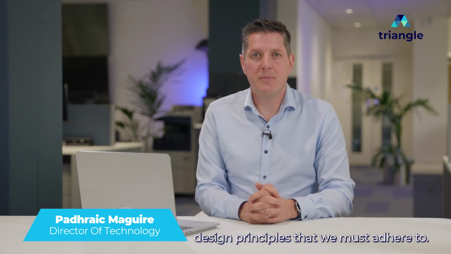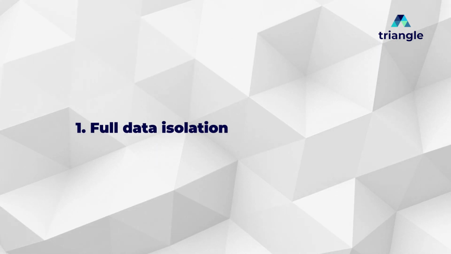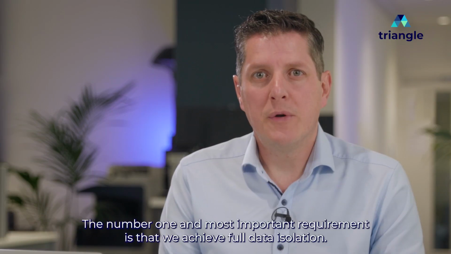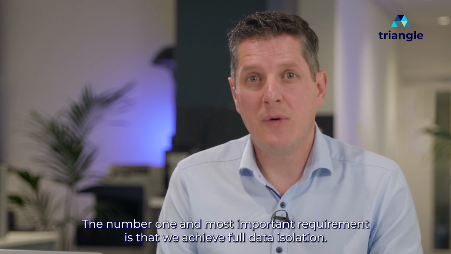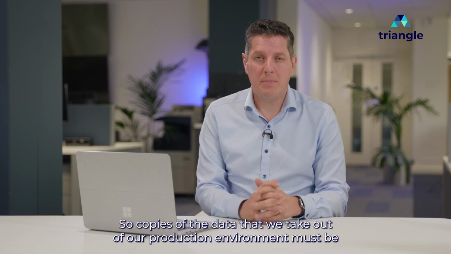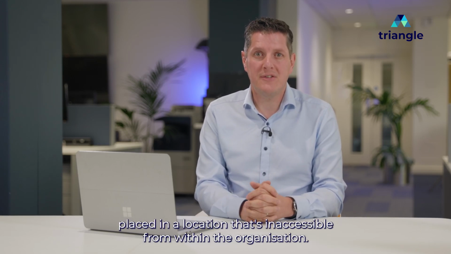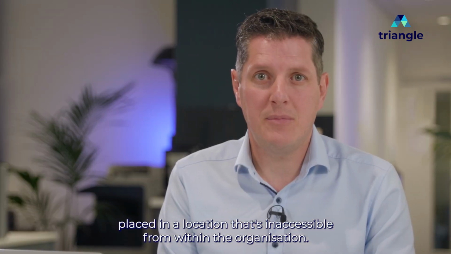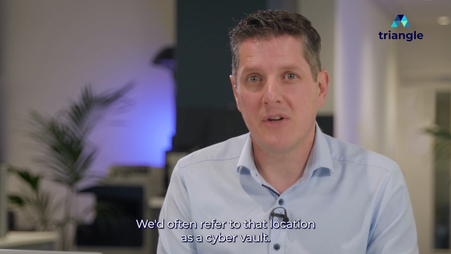From a technology perspective, there are some key design principles that we must adhere to. The number one and most important requirement is that we achieve full data isolation. So copies of the data that we take out of our production environment must be placed in a location that's inaccessible from within the organization. We'd often refer to that location as a cyber vault.